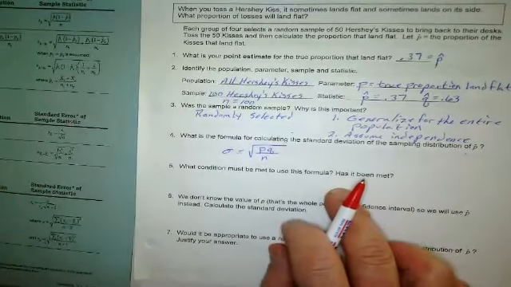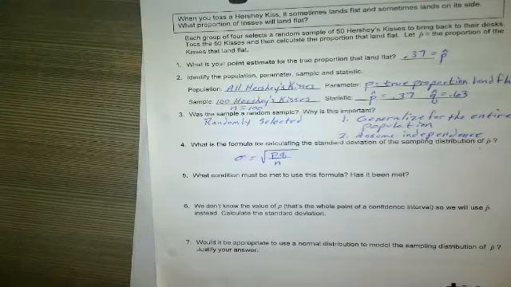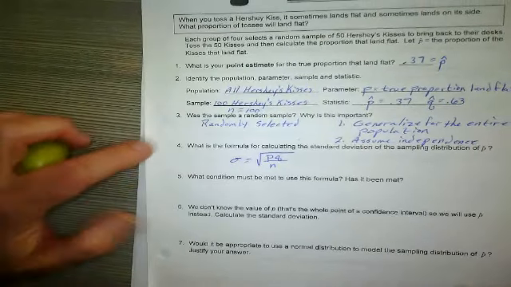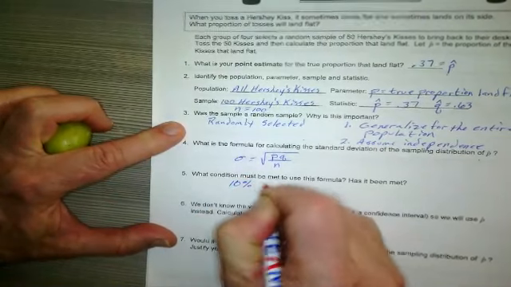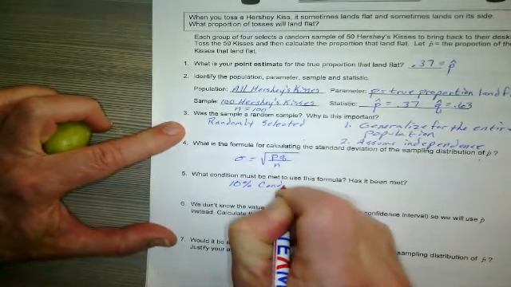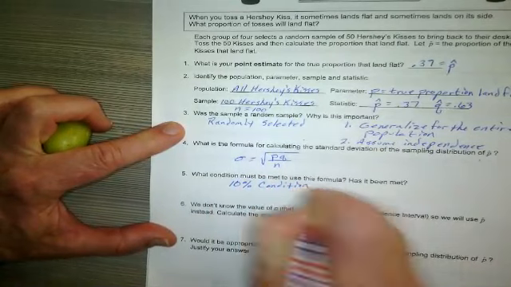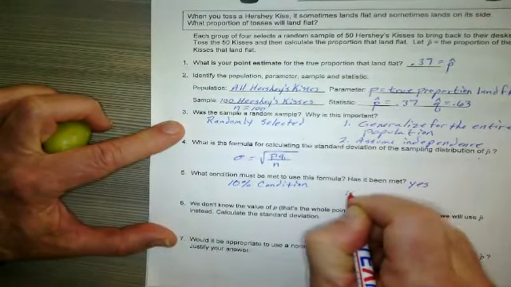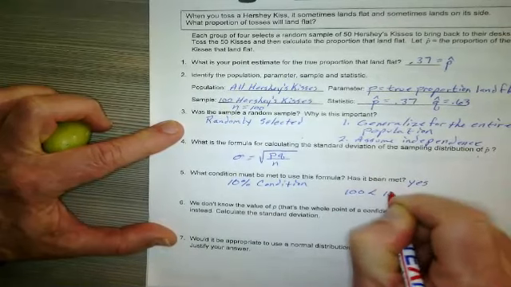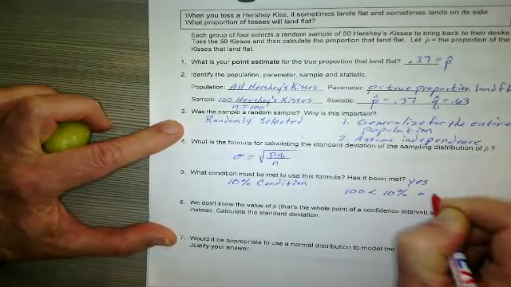What condition must be met for this formula to be used? That's the 10% condition. Has it been met? The answer is yes, because 100 is less than 10% of all Hershey's Kisses.